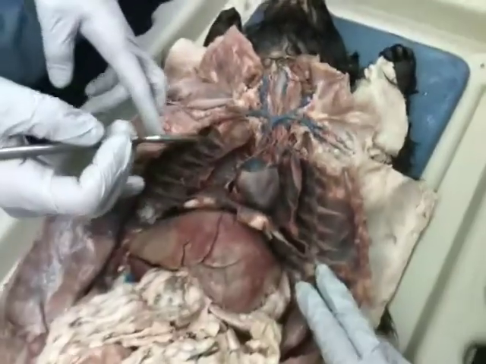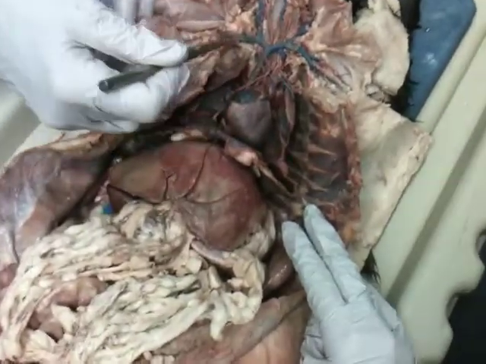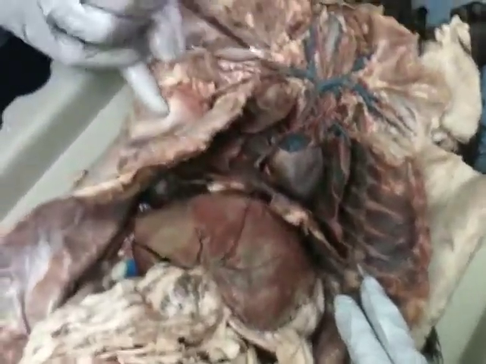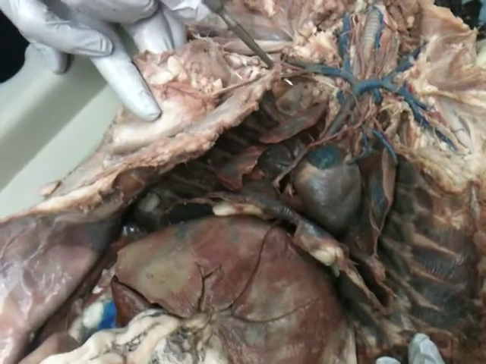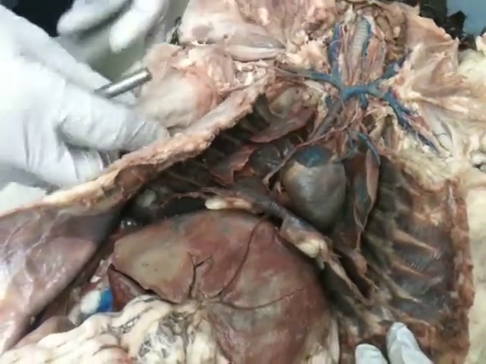Okay. But over here, here we do have the long thoracic coming off here and here. Artery and vein on this side, going over here to more of the thoracic areas.